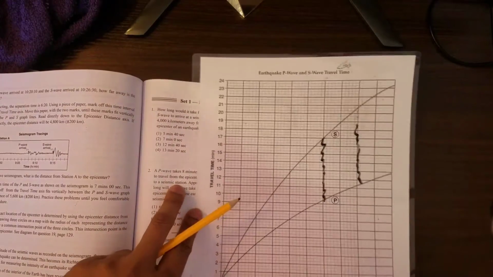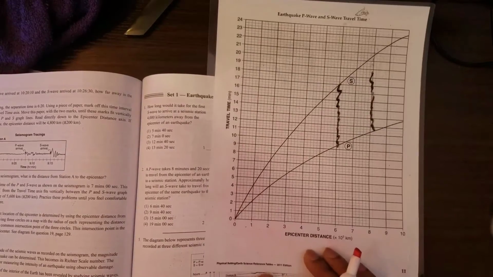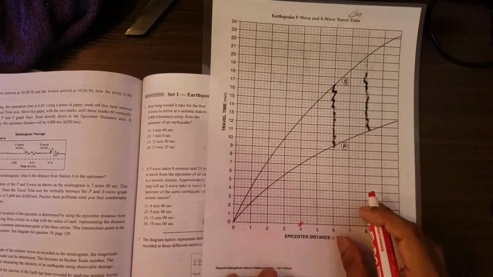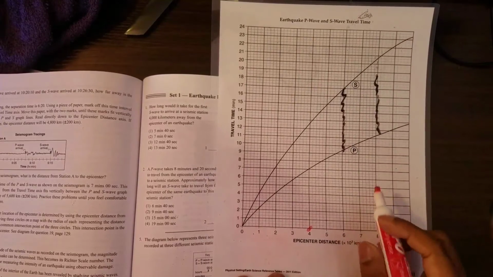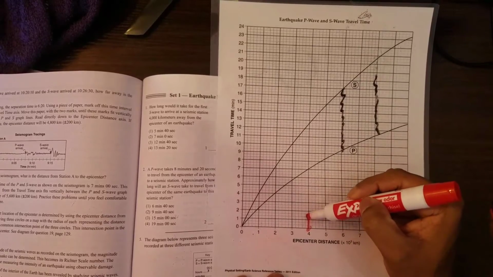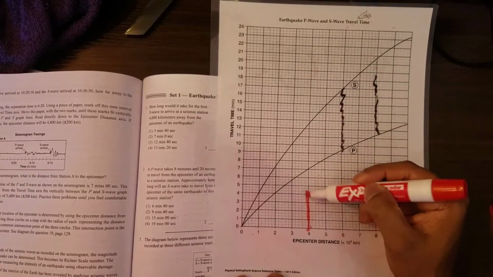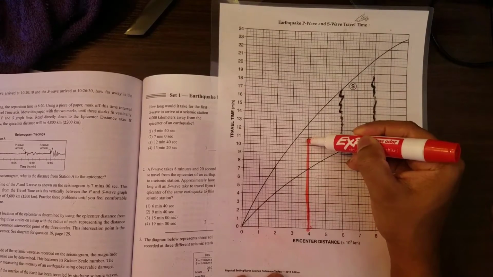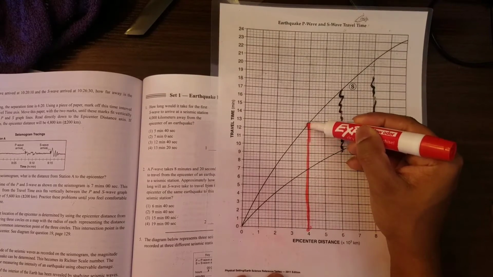So we are looking at the S wave, and we already know that it's coming from 4,000, right? So where is 4,000? We know that 4 means 4,000, and it's talking about the S wave. So we follow this line and see where we have the S waves. If we keep going up, we see that we are somewhere here, right?